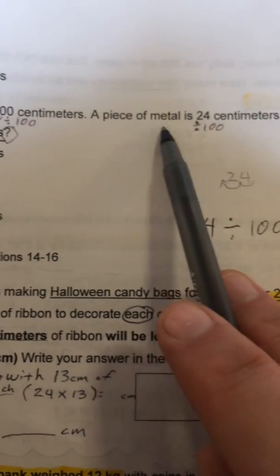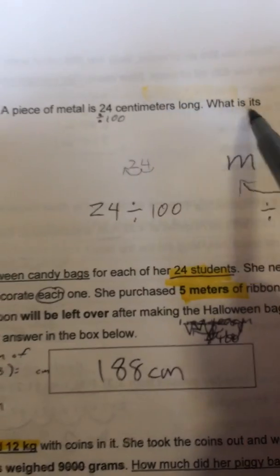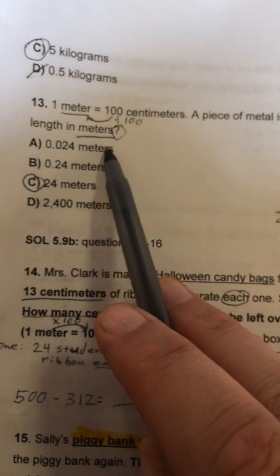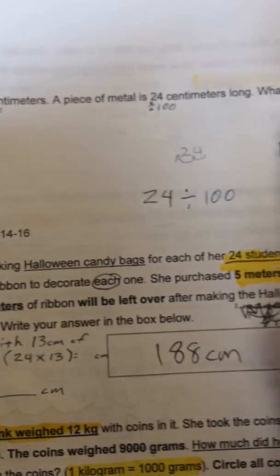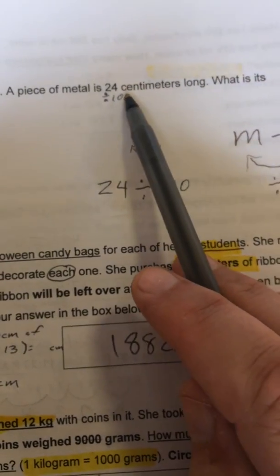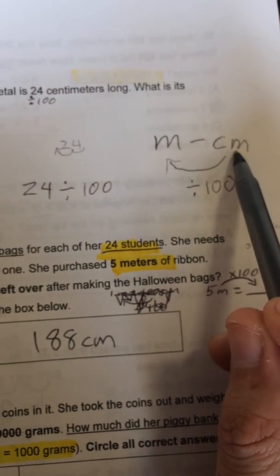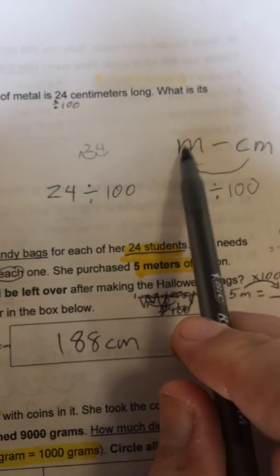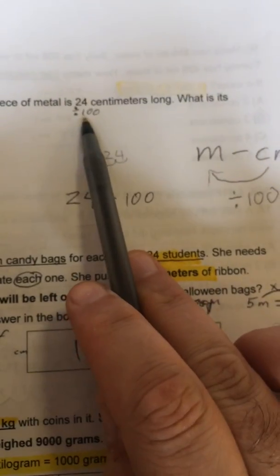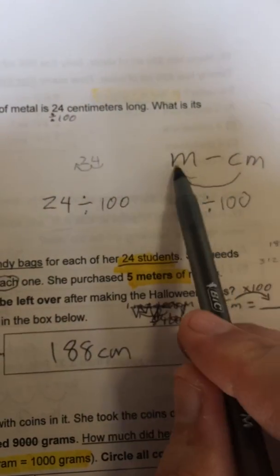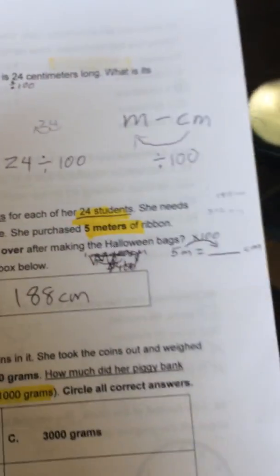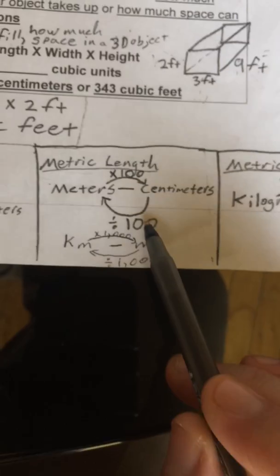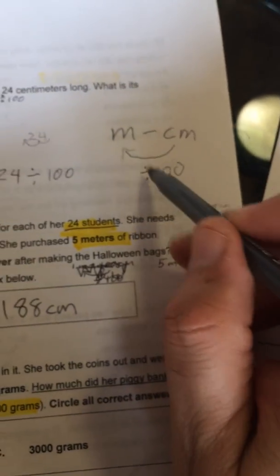It says a piece of metal is 24 centimeters long. What is its length in meters? Well, I know that it starts off with this smaller unit, but I want the larger unit, so there's going to be less of them. And how much do I need to make a meter? I need 100. So I would go back and reference over here, and then I would be like, oh, okay, then I need to divide by 100.